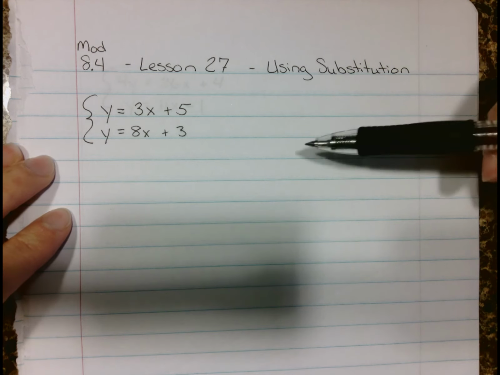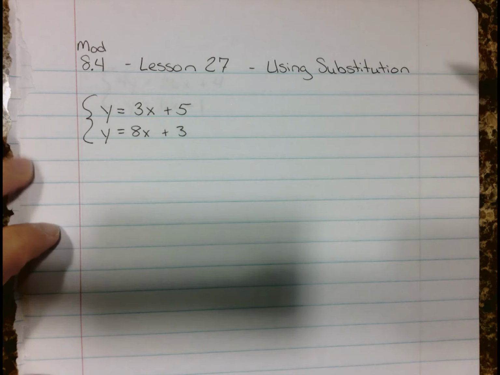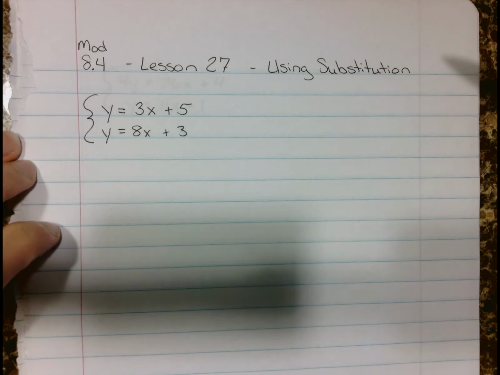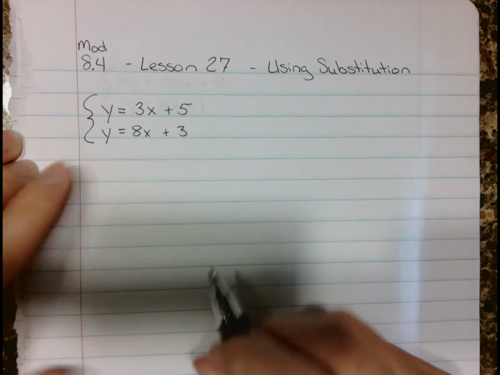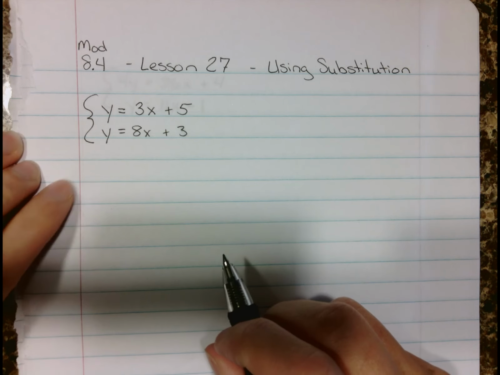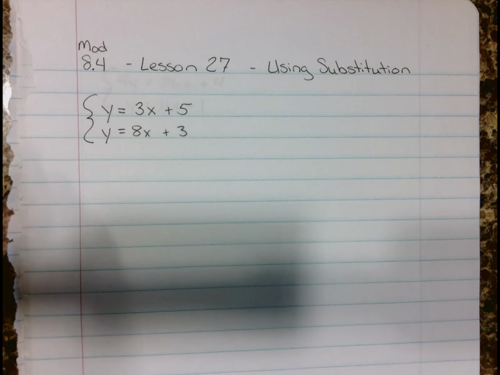There are other times we need to use the other methods, or algebraic methods, to solve the system, meaning find out what x and y have to be that both of them share in common that will make them true. Substitution is one of those methods.